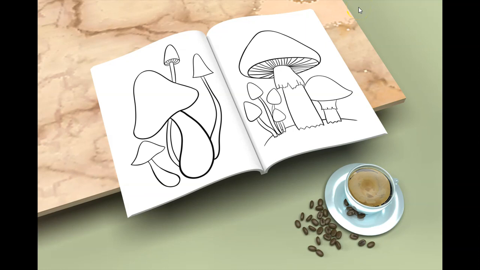Welcome guys, I am Subha Malik and in this video I am going to share with you how to create this type of book mockups that you can use to create your A+ contents for your KDP low content books. You can see here this is a book mockup for mushroom coloring book. You can see this is the left page and this is the right page, and then there is a background and it looks pretty professional.